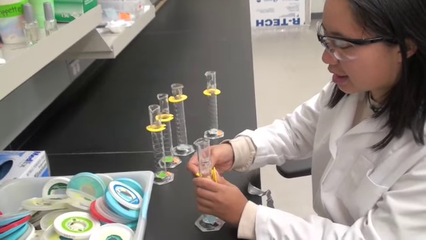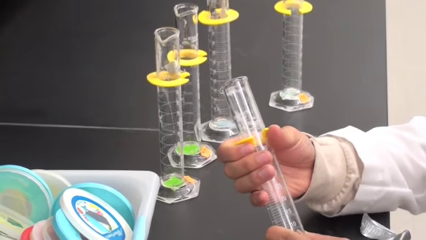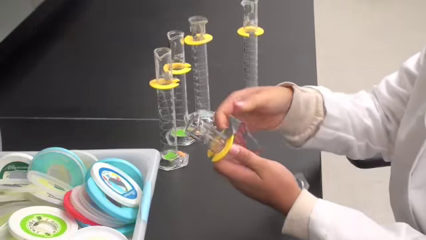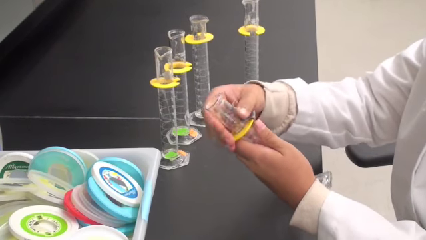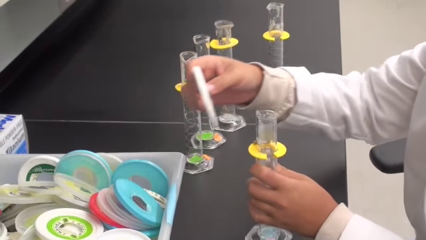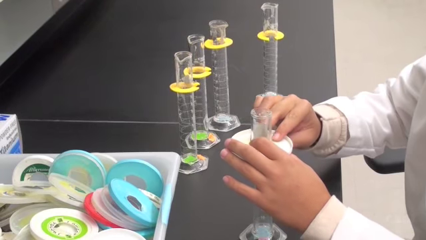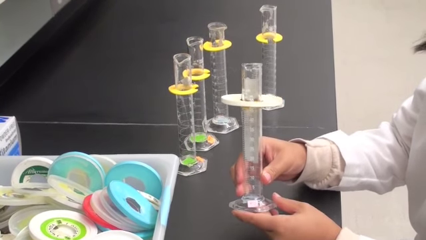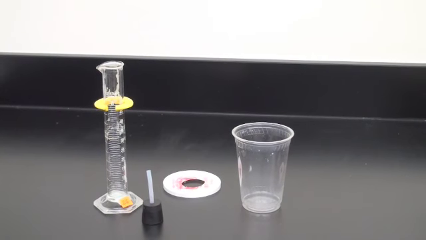Plastic guard rings are placed around the 50 milliliter line and taped into place. A wide plastic rim is placed on top. Now that you have everything needed, we're ready to start the experiment.